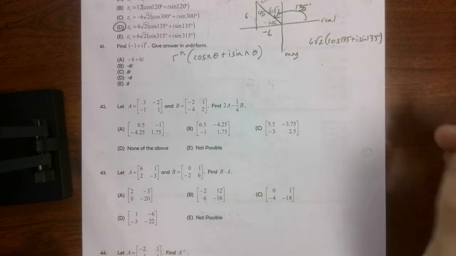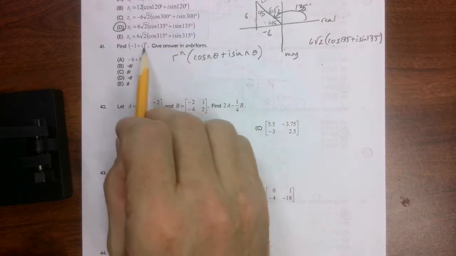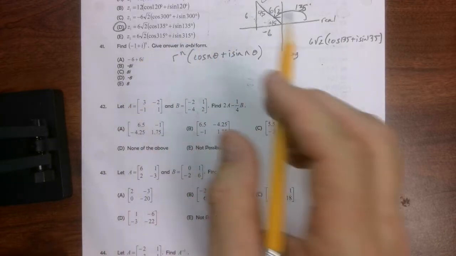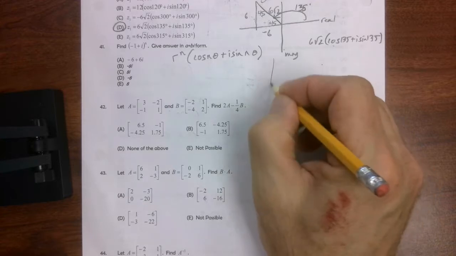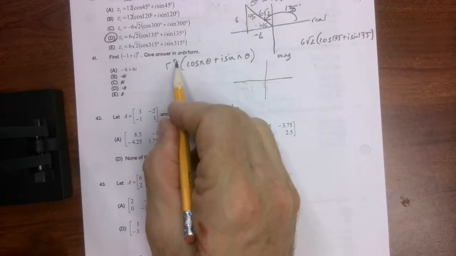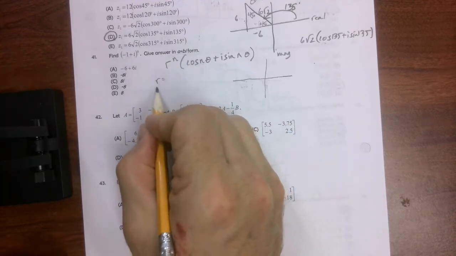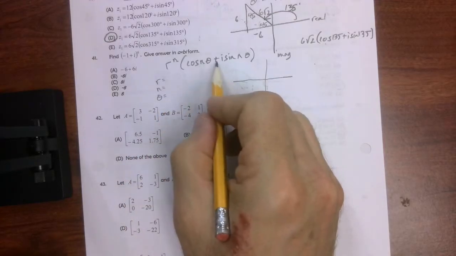Okay, so we're up to number 41. This doesn't tell you to use de Moivre's theorem, but there's no way you're going to go -1 plus i to the 6th power, so that should be the trigger. But this is where de Moivre becomes your BFF. And so what we're going to do is first, we got to find all these parts, r, n, and theta. So once we know r, once we know n, once we know theta, then we can just stuff it all in there and figure it out.